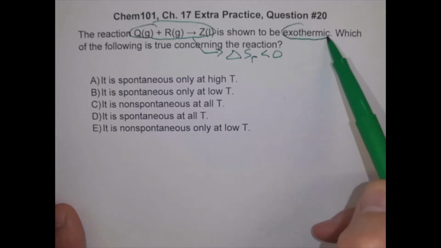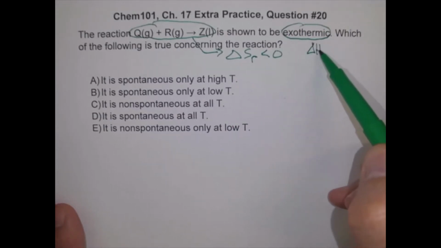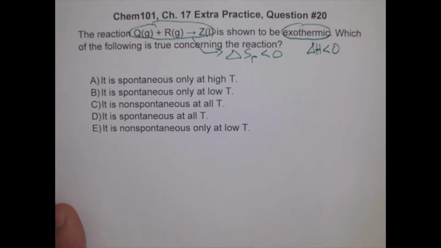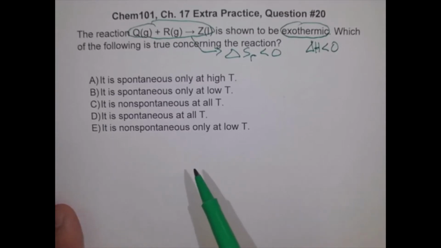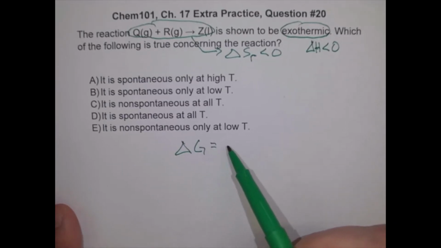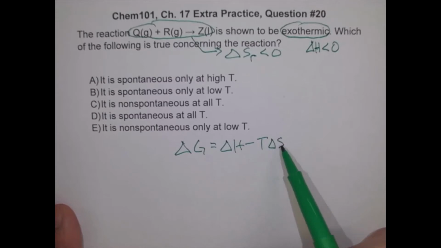And I'm also told that this is an exothermic reaction. So I know that by definition, the enthalpy change, the delta H, is a negative value. It is less than 0. So those are the two ideas that we're going to use to answer this question. But I also have to utilize this equation. The Gibbs free energy change, delta G, equals delta H minus T delta S. And we're just going to do some analysis with that equation.